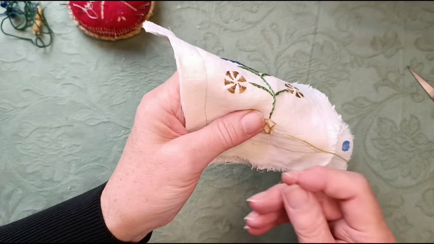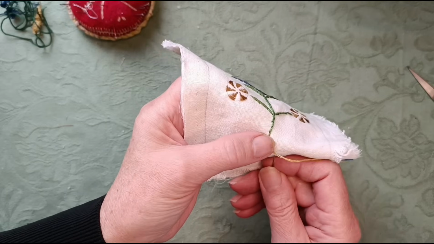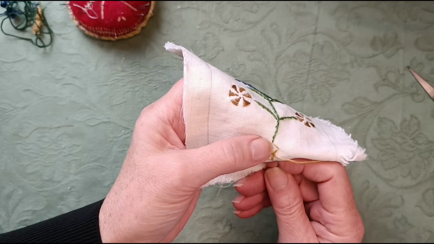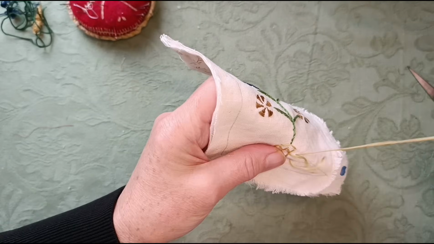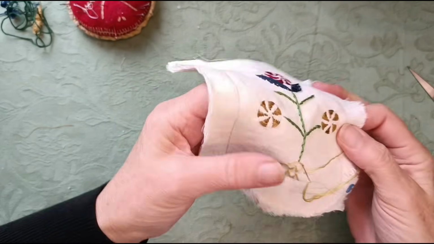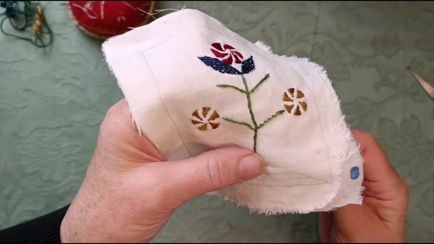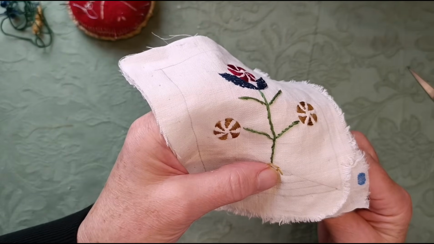But that's alright, we can sort that out. We can just fill that in afterwards. So I'm going to just go up there and finish that off. And then go back down there and carry on.